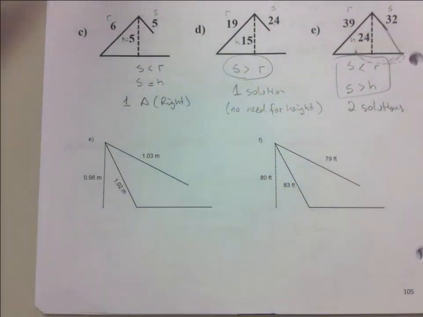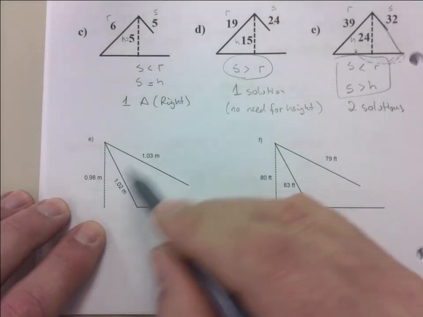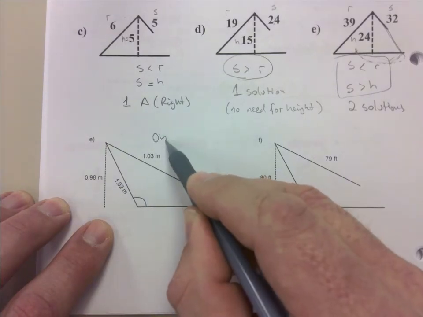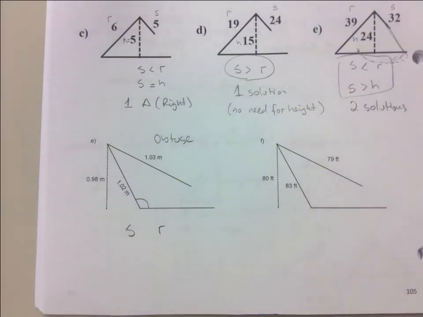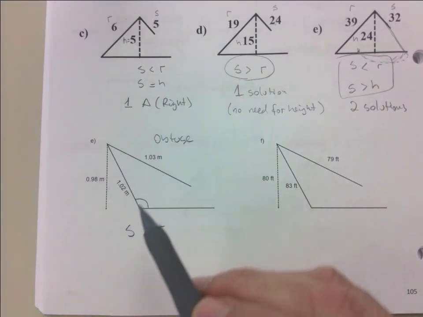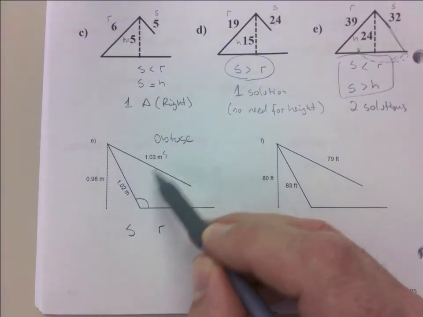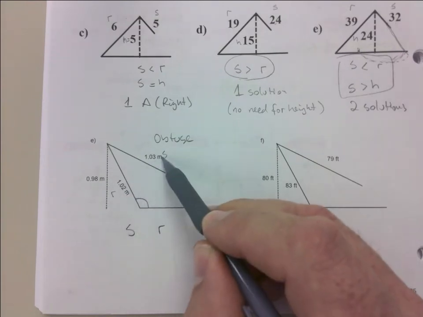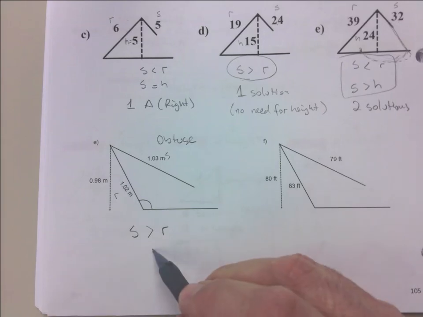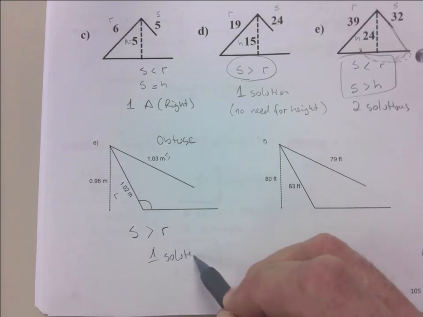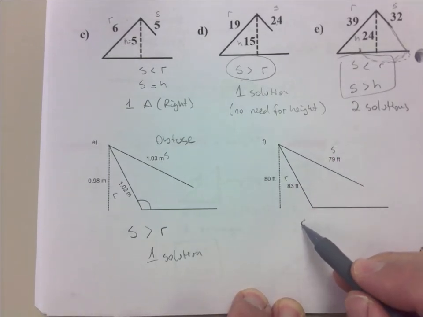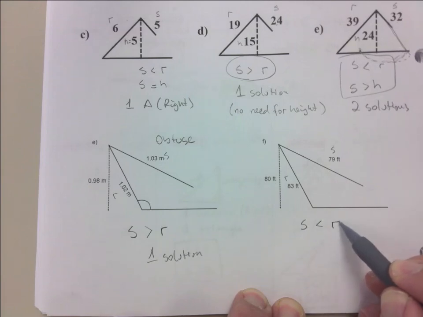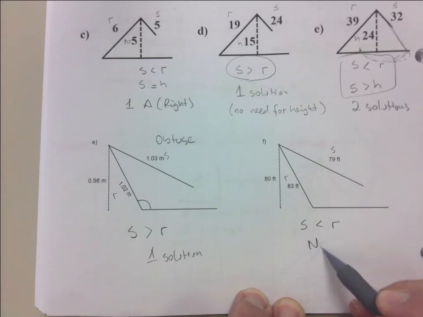One more. What kind of a triangle is this? Obtuse, right? What are my only 2 options? The only thing is you never find the height. You just have to compare string and the rod. What do you notice here? The string is greater than the rod, correct? One solution. Over here, this is the rod, this is the string. String is less than the rod. No solution.